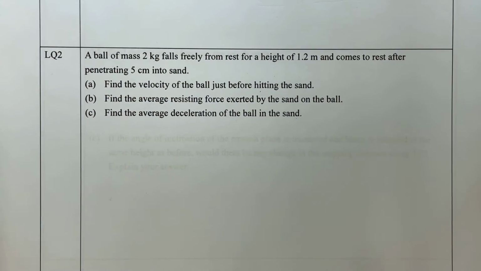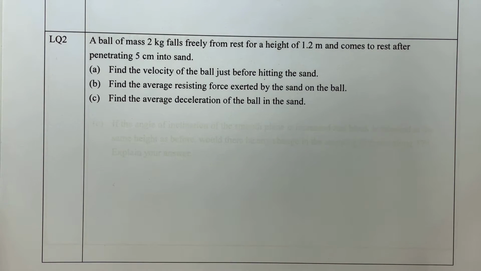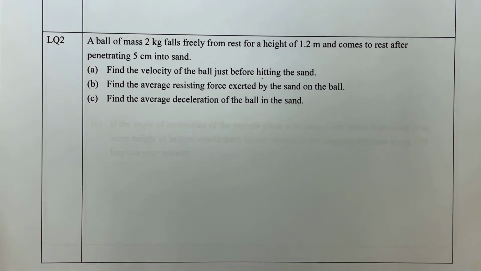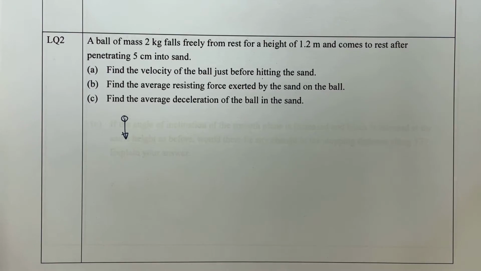A ball 2 kg falls freely from rest at a height 1.2 meter and comes to rest after penetrating through 5 cm sand. It's a difficult question for this one. So you need to really be careful when you are listening to that. So there's an object falling down.